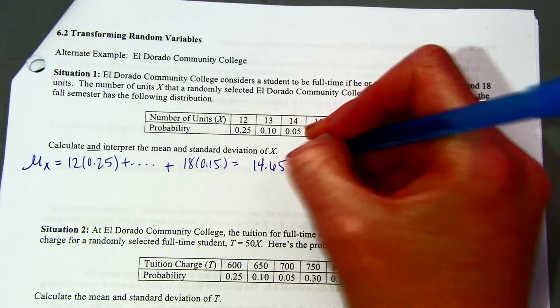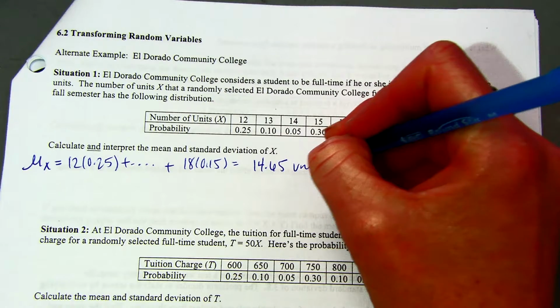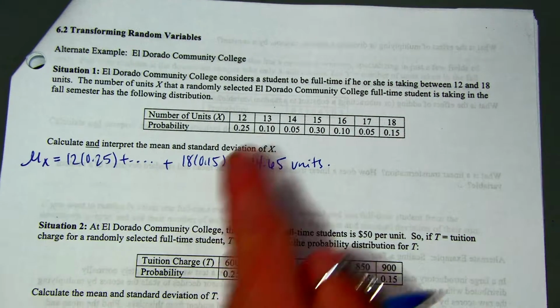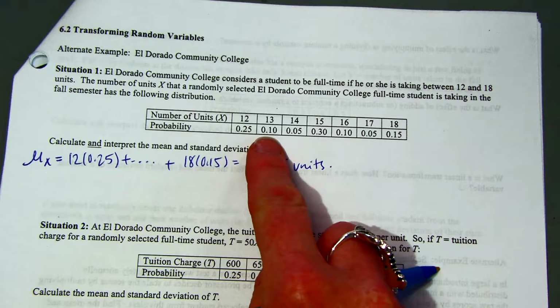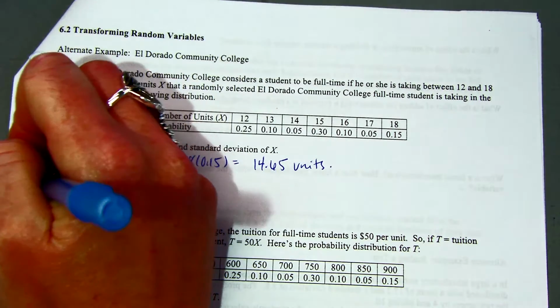14.65. And what are the units? Units. This is just the number of units for number one. We're talking about the number of units that a full-time student is taking at the community college. And then the standard deviation.